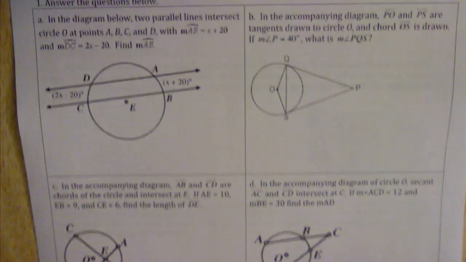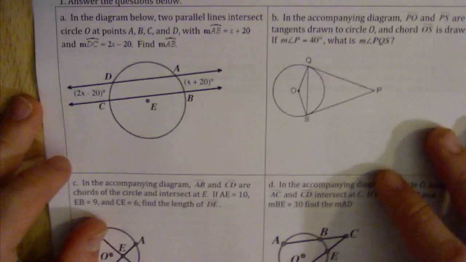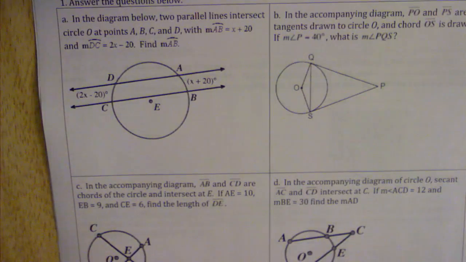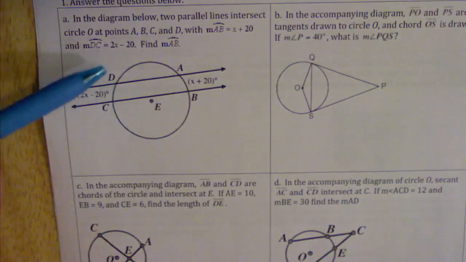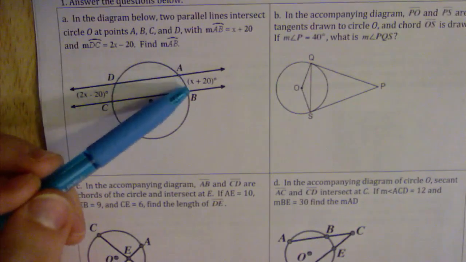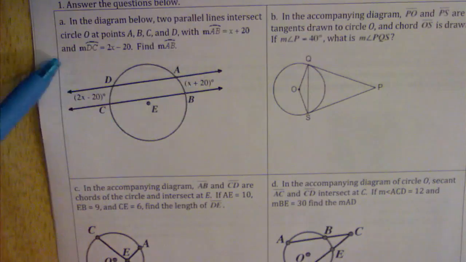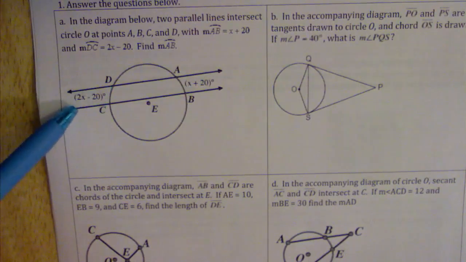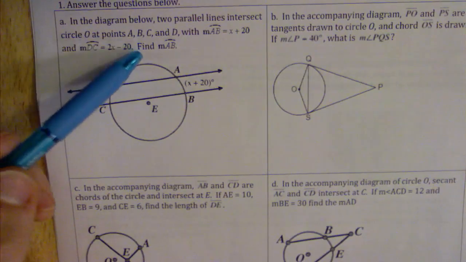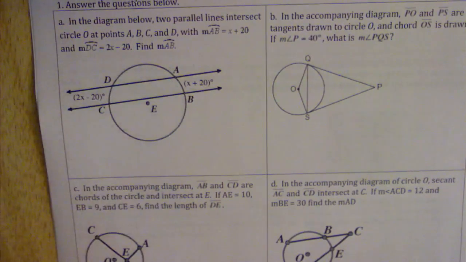All right, so let's go over this worksheet. In the diagram below, two parallel lines intersect circle O at points A, B, C, and D with the measure of arc AB equal to x plus 20, the measure of arc DC equal to 2x minus 20, and they want us to find the measure of arc AB.